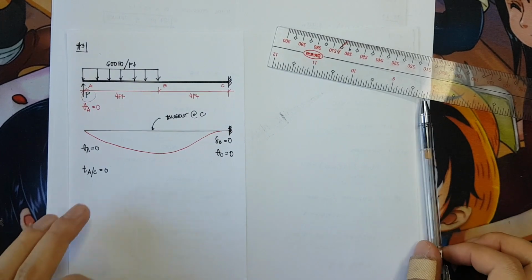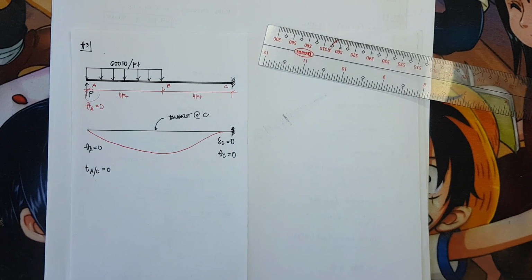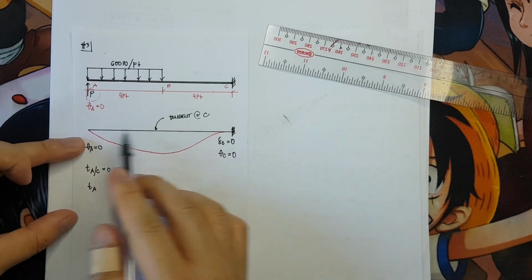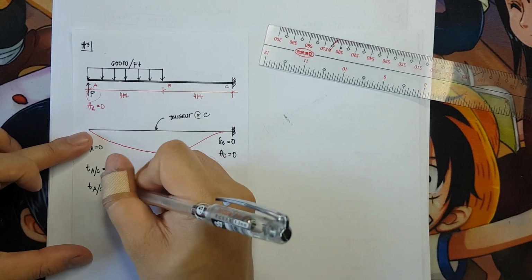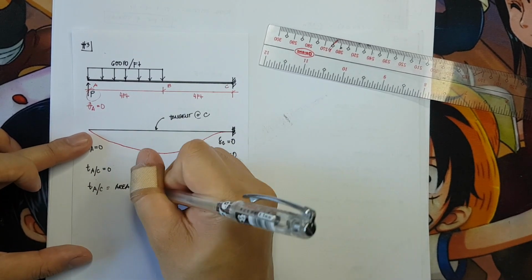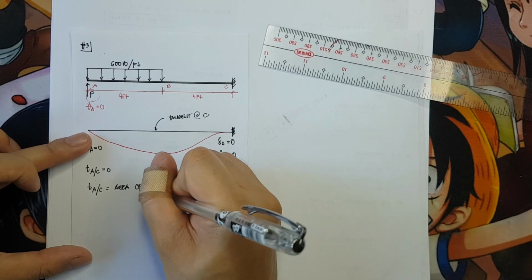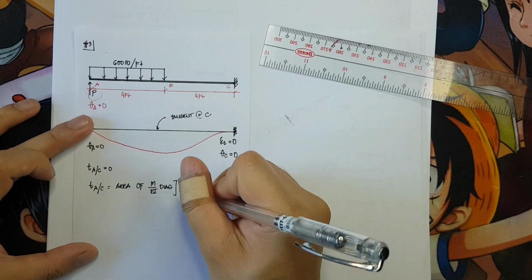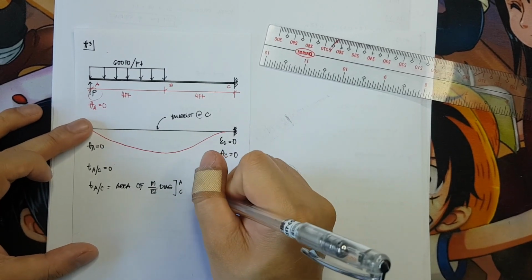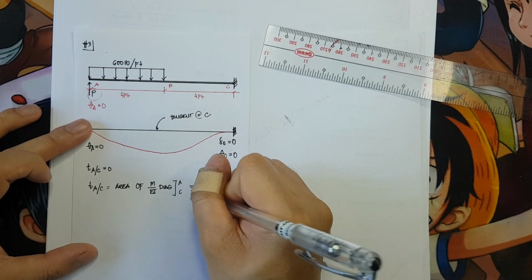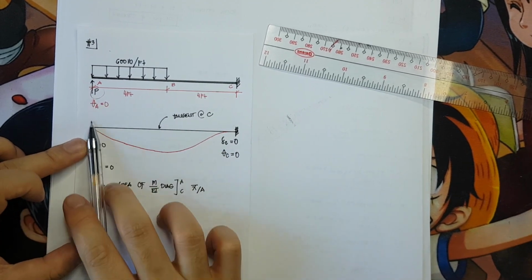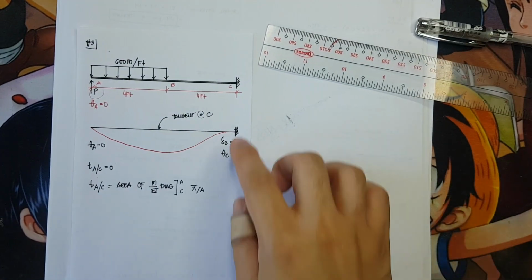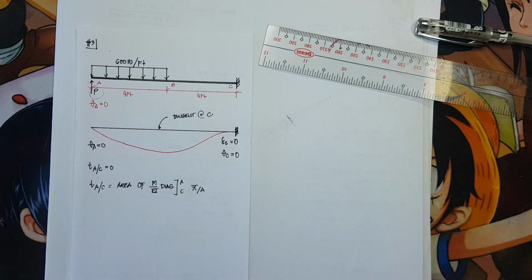So, with that, we can now solve for the value of P. So, tangential deviation of A relative to C is simply equivalent to the area of the M over EI diagram evaluated from A to C times X bar with respect to A. So we will be having our lever arm with respect to A. Okay? But we cannot yet proceed in drawing our moment.